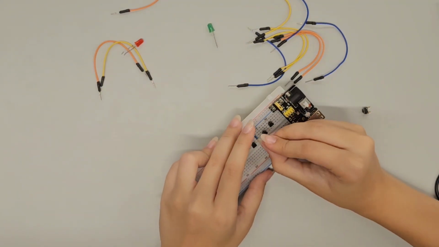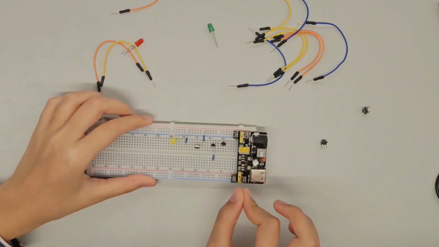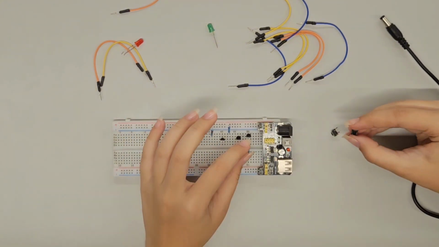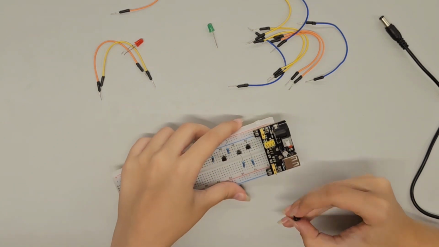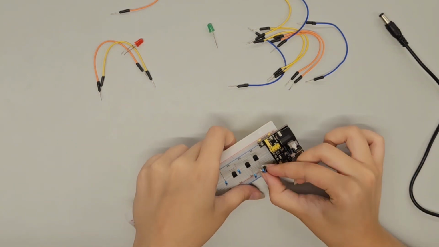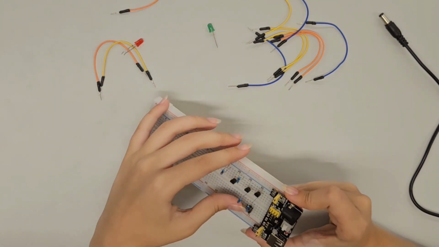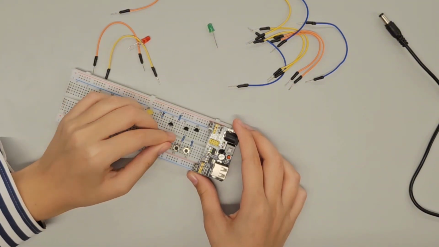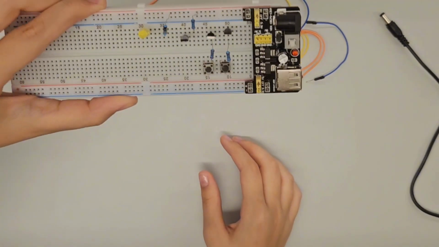Next up, we're going to be placing other resistors. They're both rated for 2000 ohms. They limit the current to the bases of the Q2 and Q3, ensuring that the transistors are not damaged by excessive current. Now we're placing our switches. They are the inputs to the OR gate.